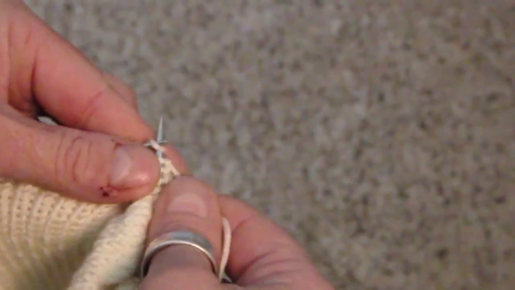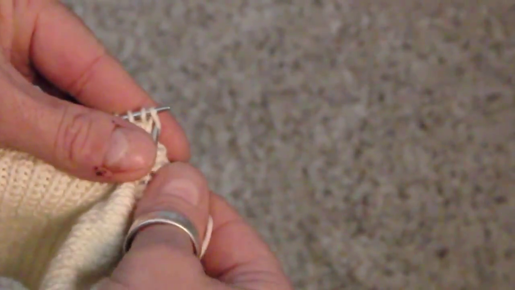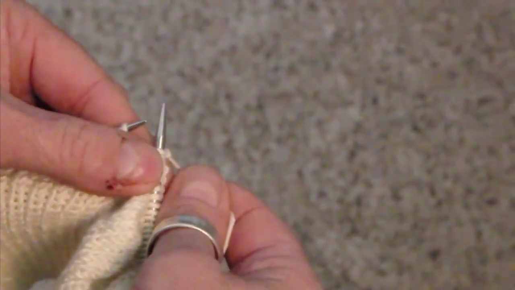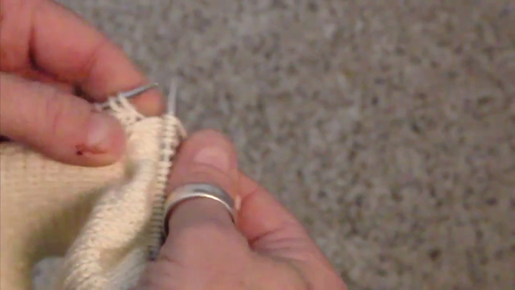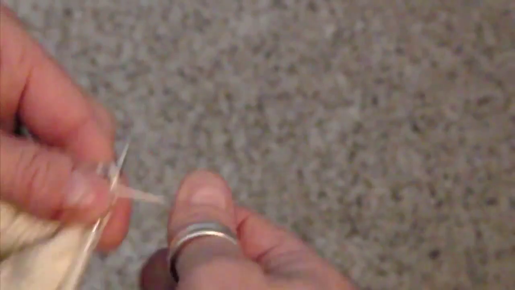When you reach your first slip stitch or the top of your knit column, you want to knit 1 and place a yarn over. So knit 1 and yarn over. Continue knitting and pattern to your next slip stitch.